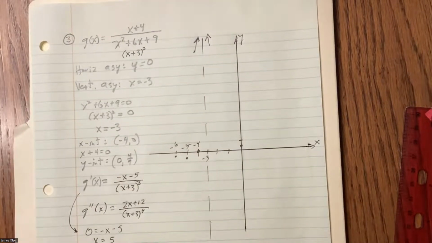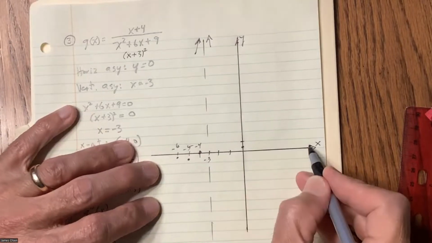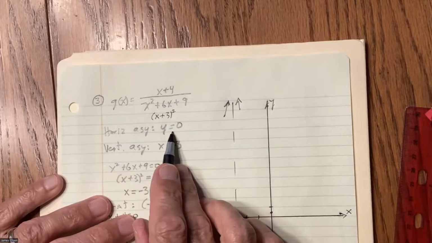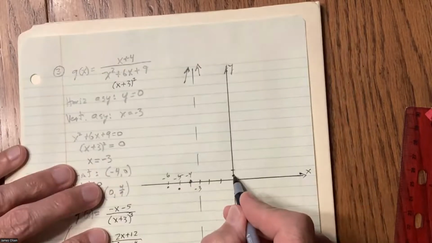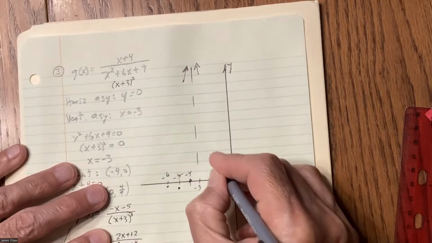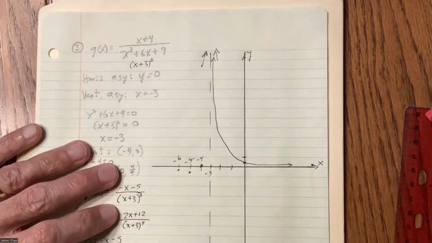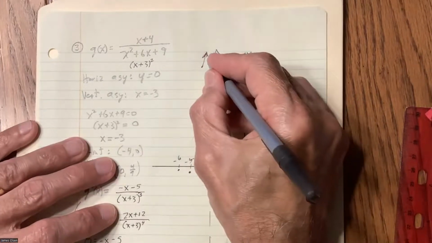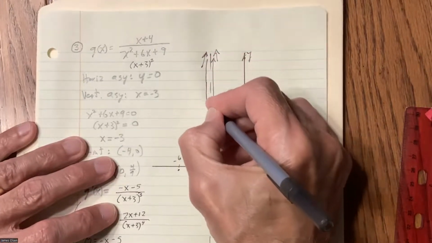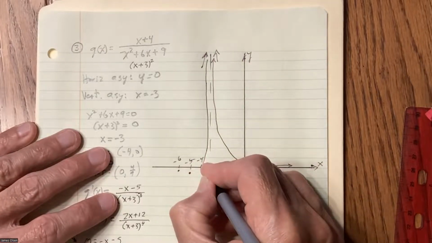So what's happening is this is going to 0 because we have a horizontal asymptote here at y = 0. This is getting smaller and smaller to 0, and this is shooting up, getting closer and closer. This is coming down. It's coming through this point.